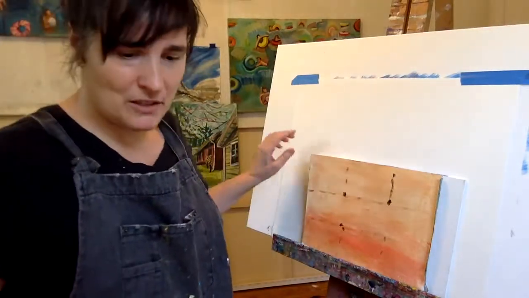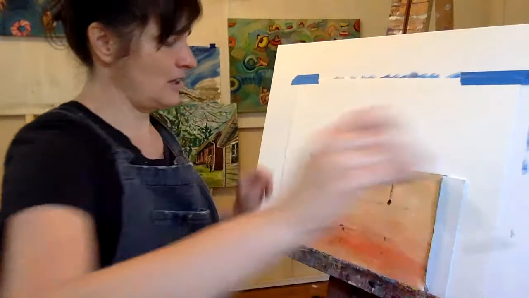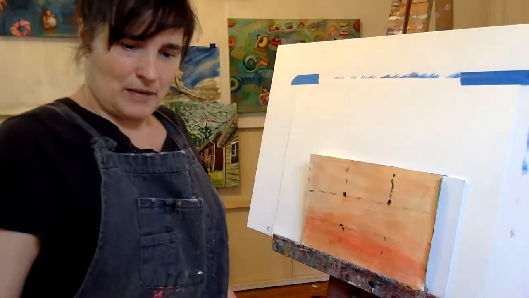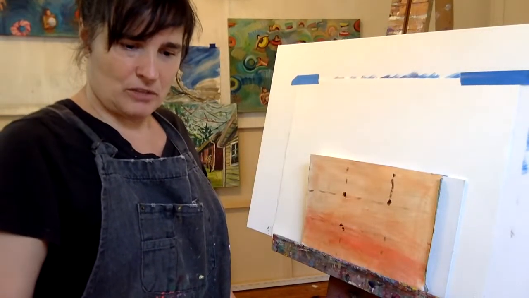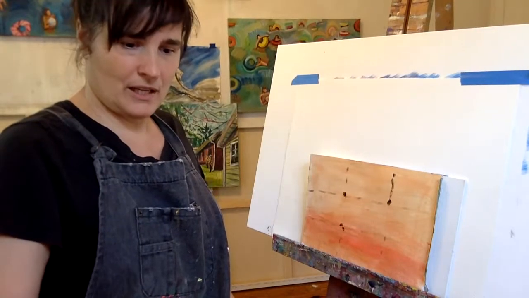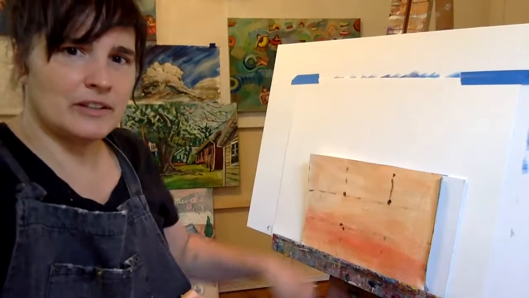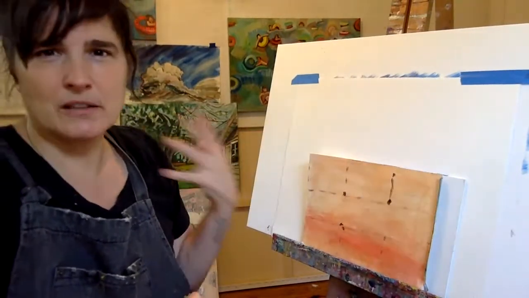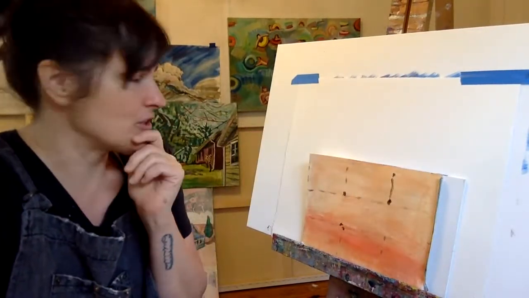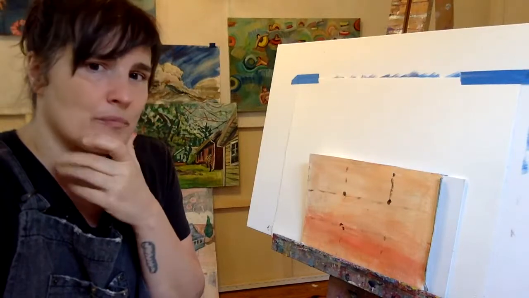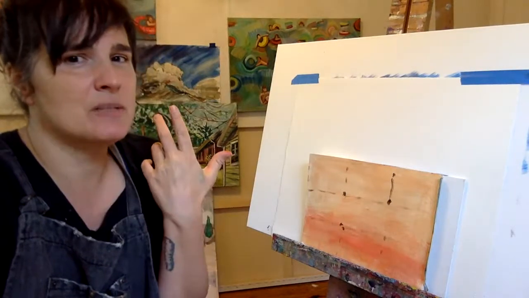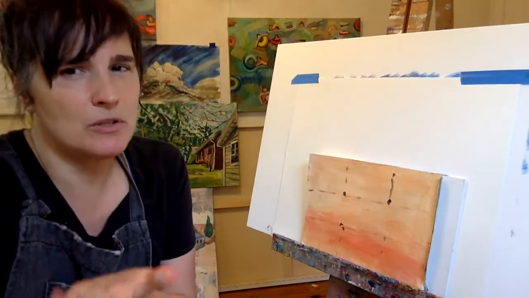Okay, so I'm going to start with this. I'm going to look at my picture here, the one I'm going to work from, and try to think of what's going to be an interesting composition. I have a specific memory associated with this place.